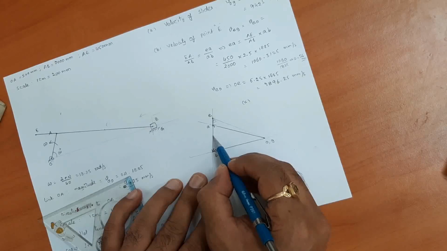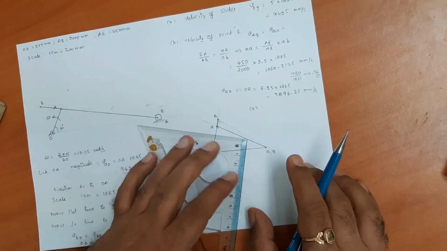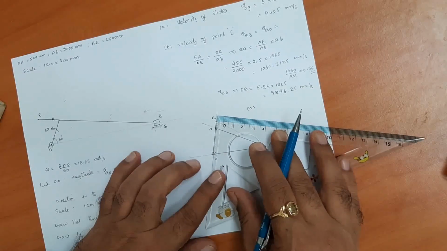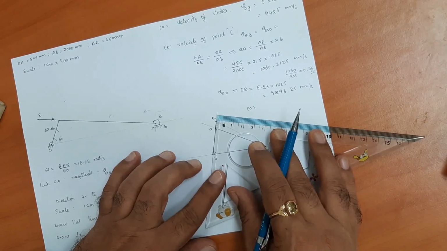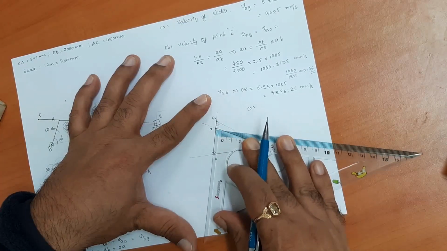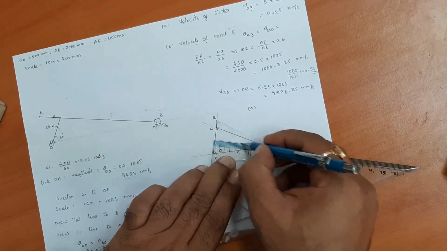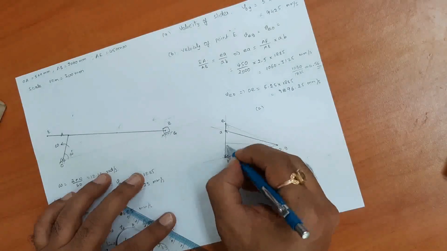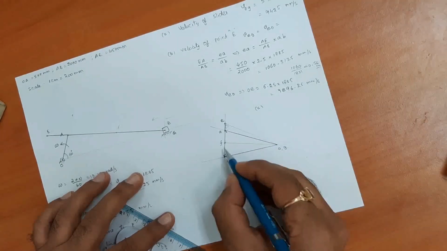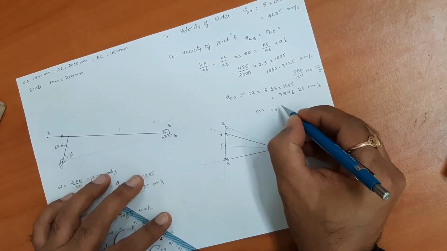To get that, if you draw a perpendicular line, it is the least distance. So now we will draw a perpendicular line to this AB. Why are we drawing the perpendicular? Because it is the least possible distance. So this is the F point, and you can calculate OF.